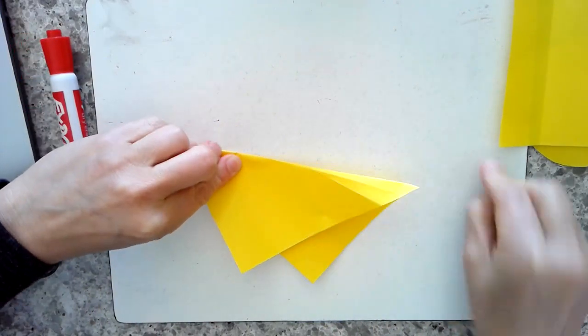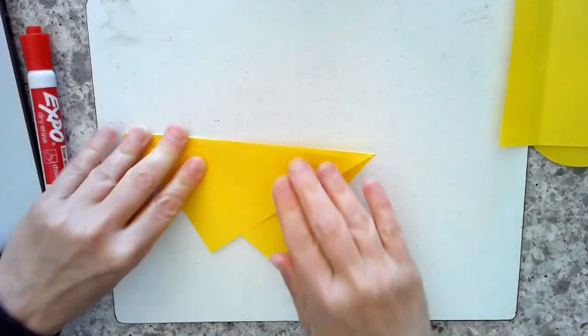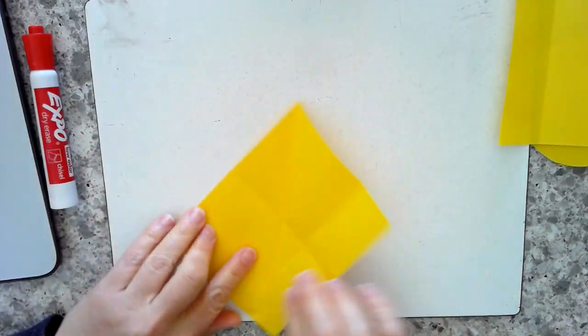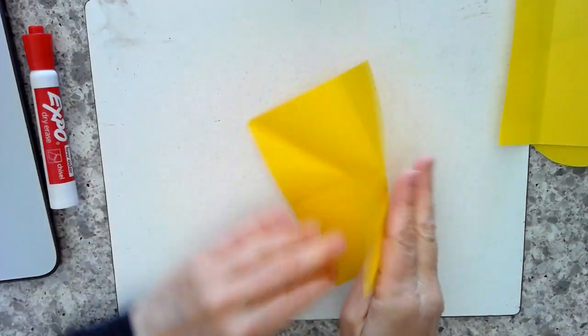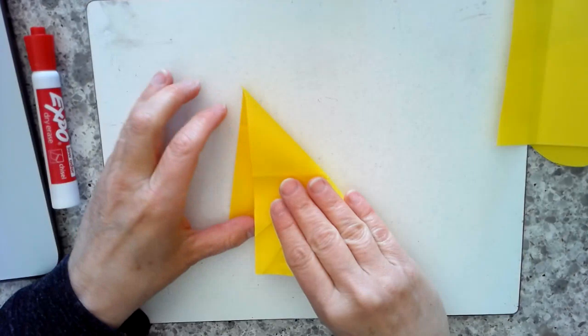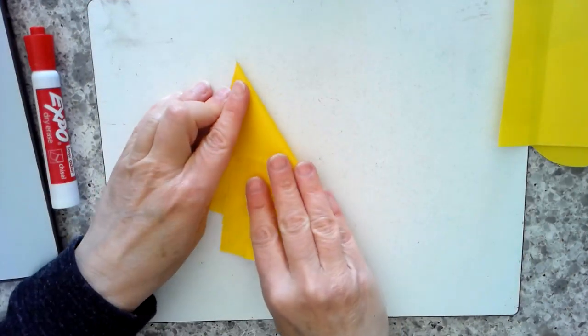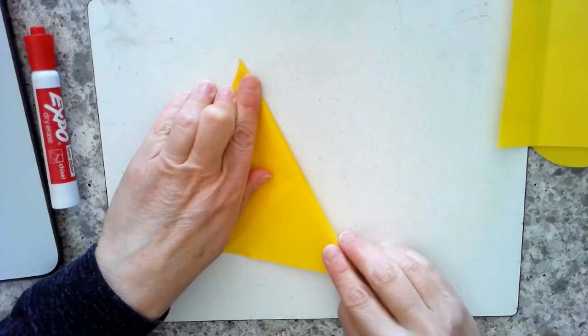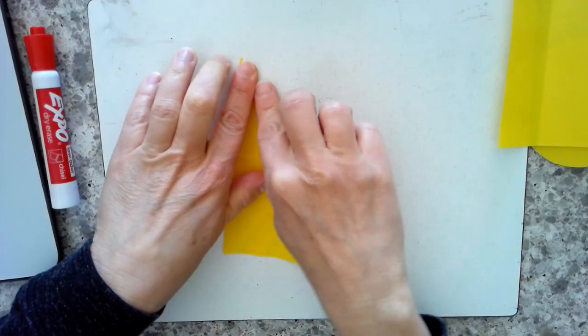Having a harder time this morning. But let's see. There we go. Actually, I'm not really bringing the corners together. I'm kind of folding on the corners. That's why it's so hard for me this morning.